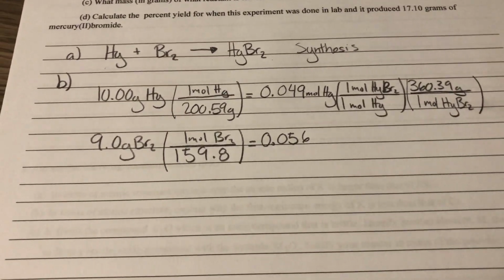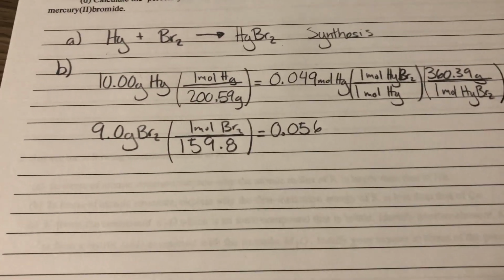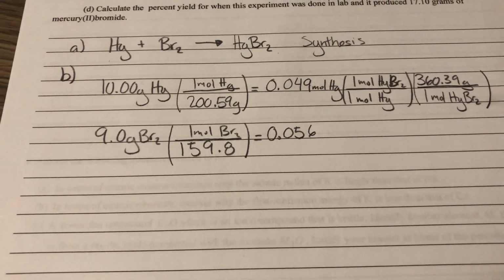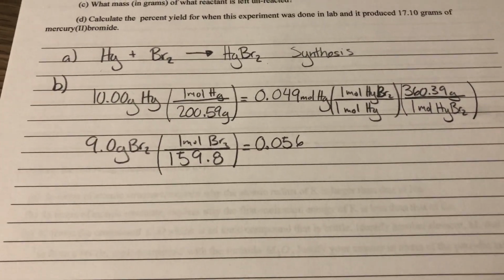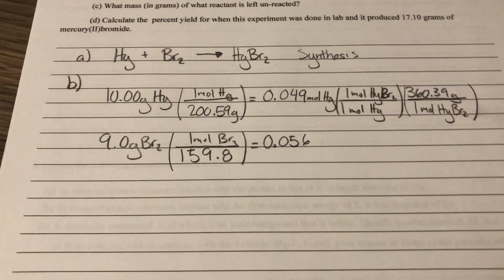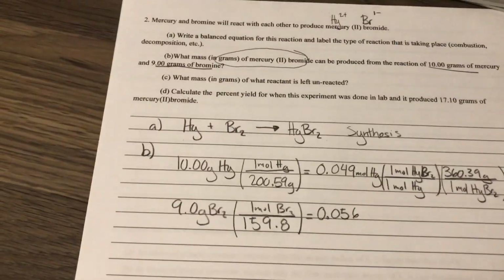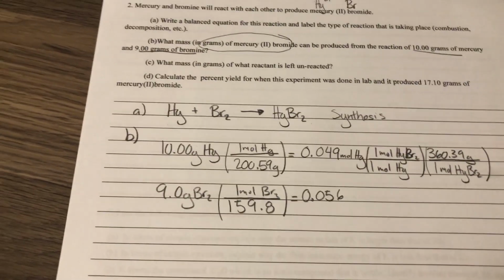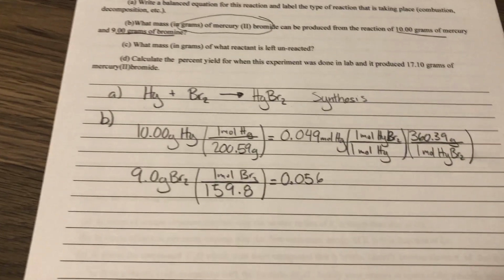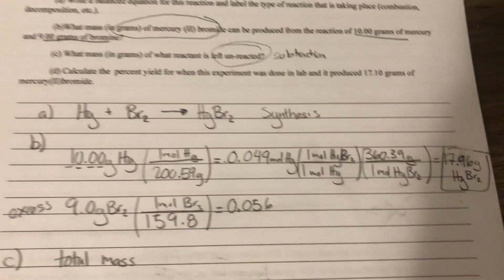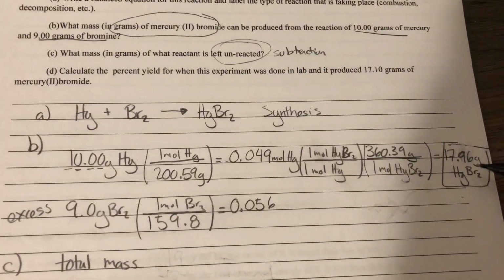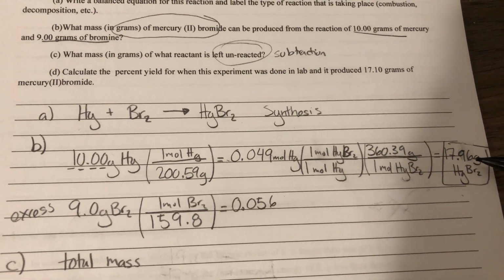So then we plug that through. All right, so once we plug that into our calculator, we get 17.96 grams.